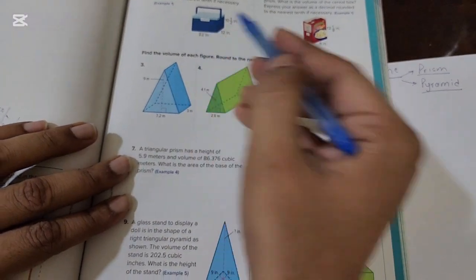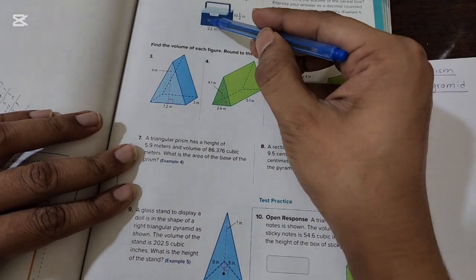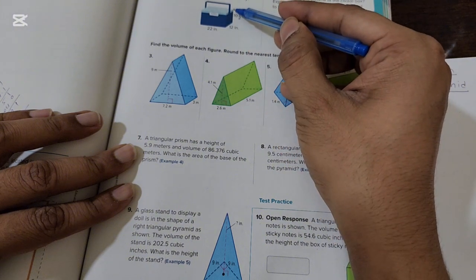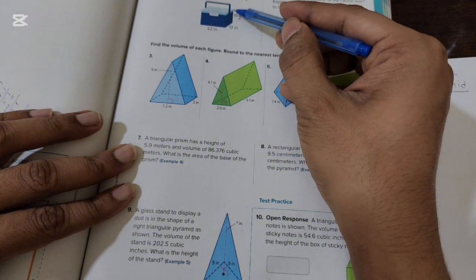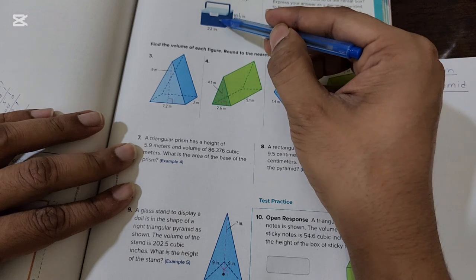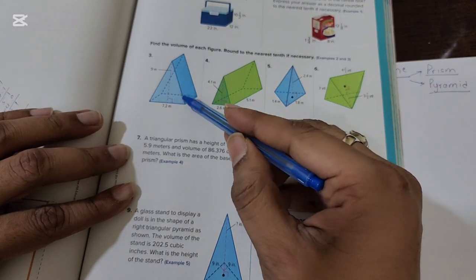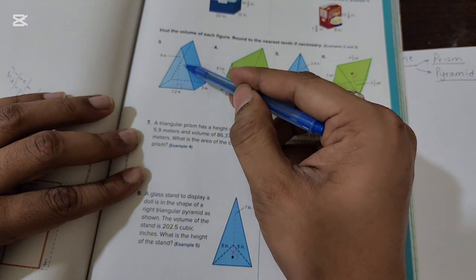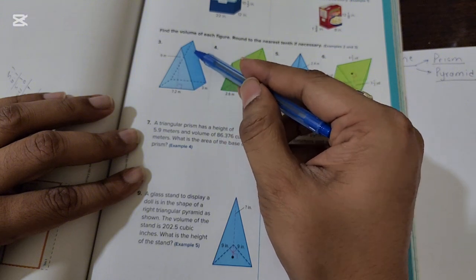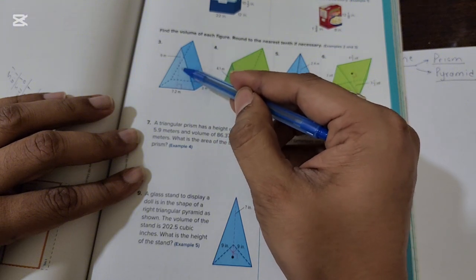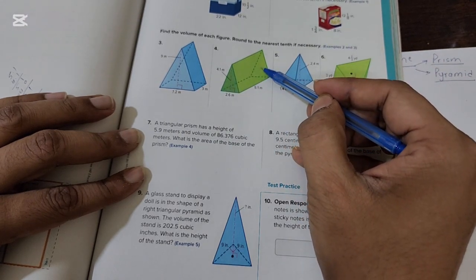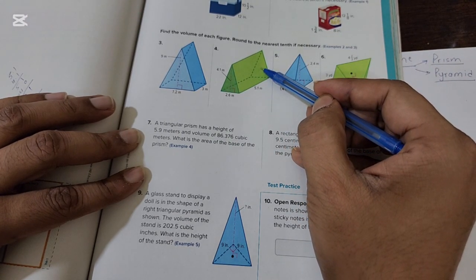For example, I will show you in the book here. If I see this box, check here, the front is a rectangle, right? And the back side of this box will also be a rectangle, right? So this is a prism. If I see here, check, the front looks like a triangle, right? And the back also looks like a triangle, right? Both are the same, so this is also a prism. Okay, front triangle, back triangle, this is a prism. So understood the prism.